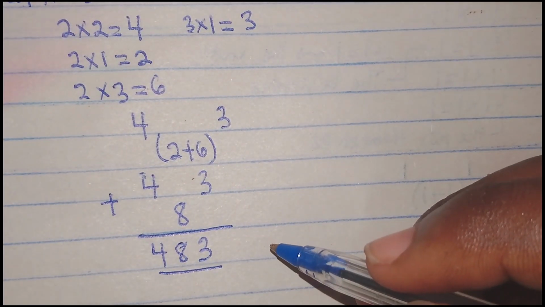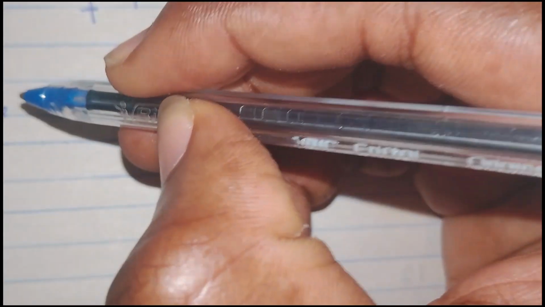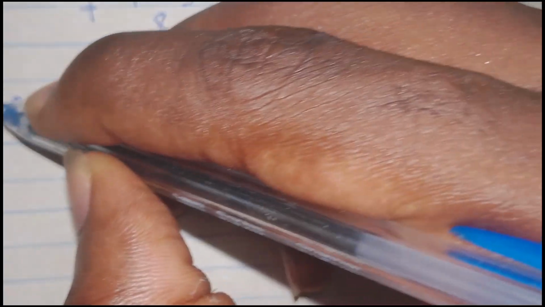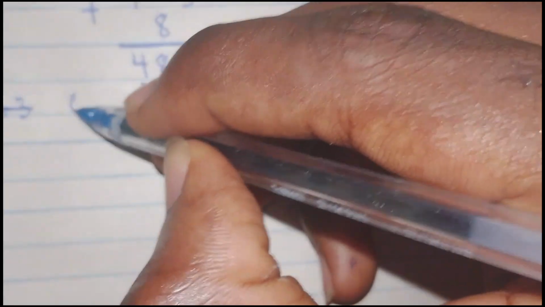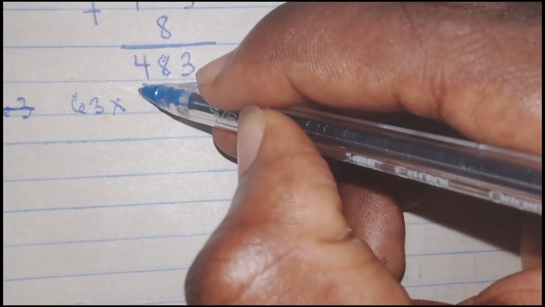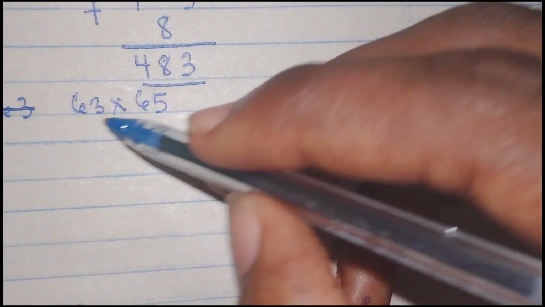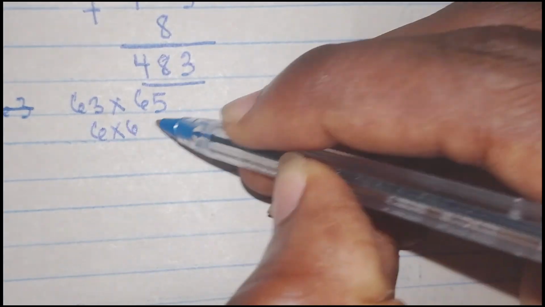Okay, we take another example. We'll cancel this. We take 63 by 65. So the first thing we do, multiply the beginning. 6 by 6 equals what? 36.